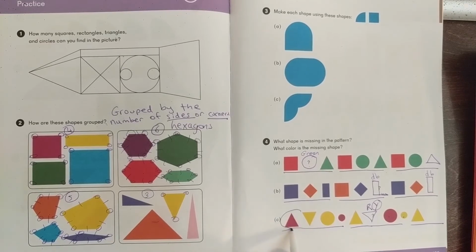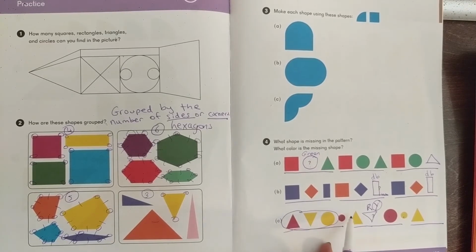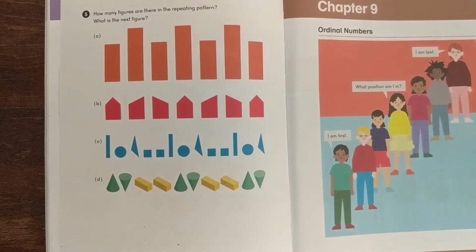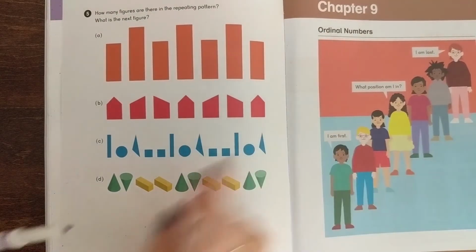We had red, yellow, yellow. I'm circling the pattern that repeats. Red, yellow, yellow. Red, yellow, yellow. Great job. Okay, let's turn to our last page. So exciting. We're almost ready for chapter 9.